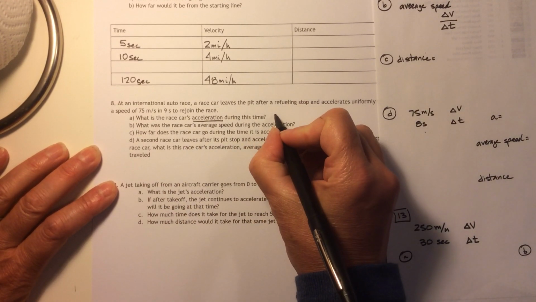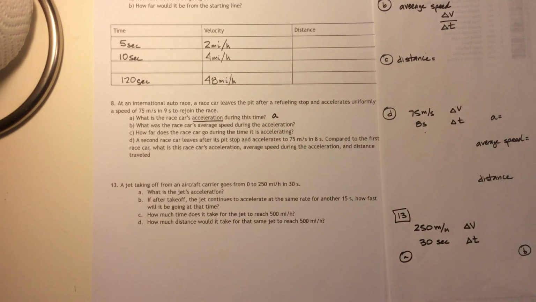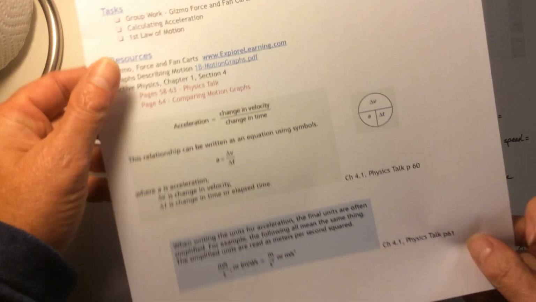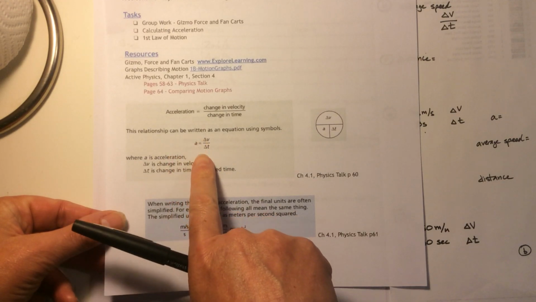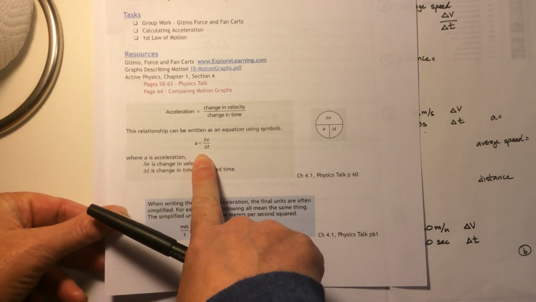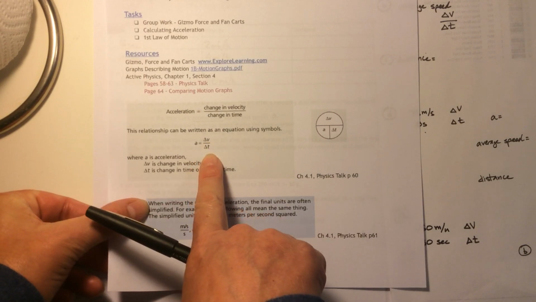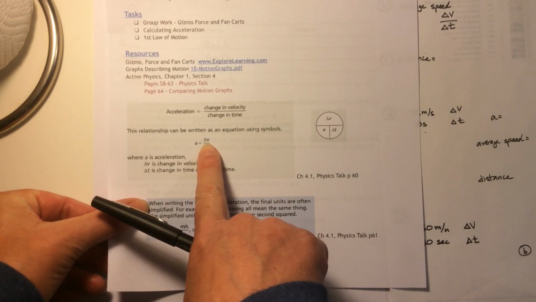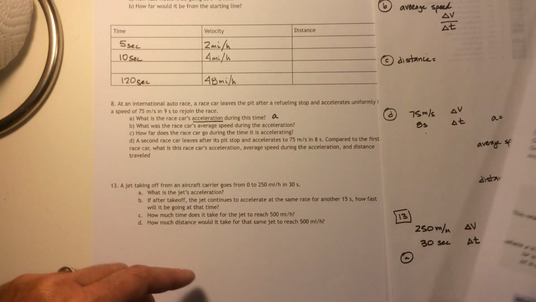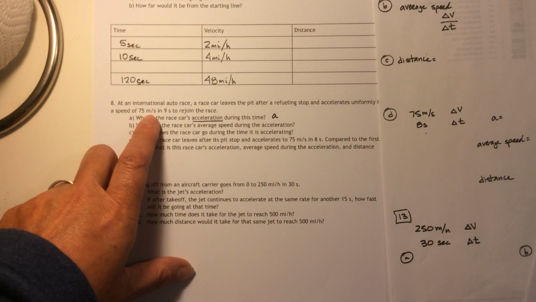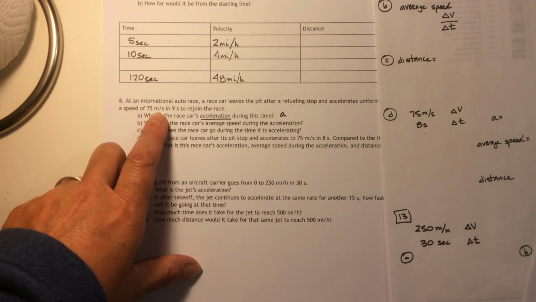Well, acceleration, and actually this is in, look, I even put this in here for you. So acceleration is on the first page of our document, but it says change in velocity over change in time. Do I know what the velocity change is? Yes. I went from 0 to 75 meters per second.